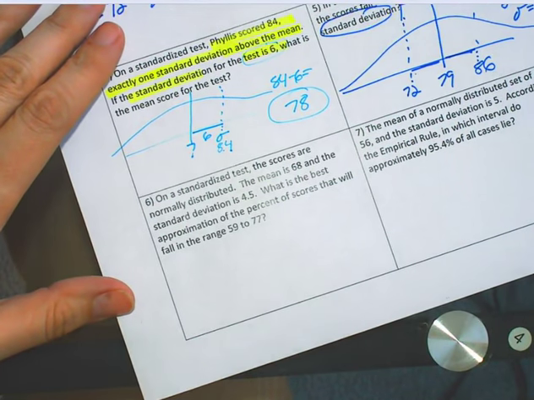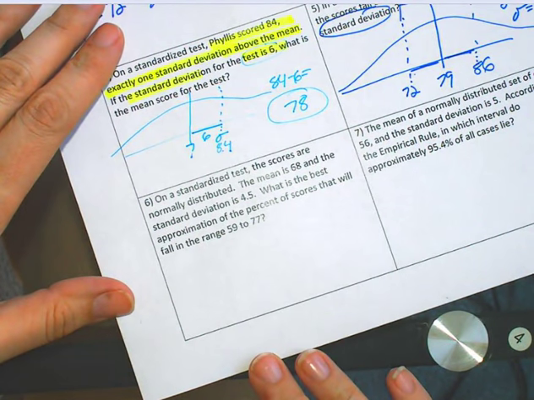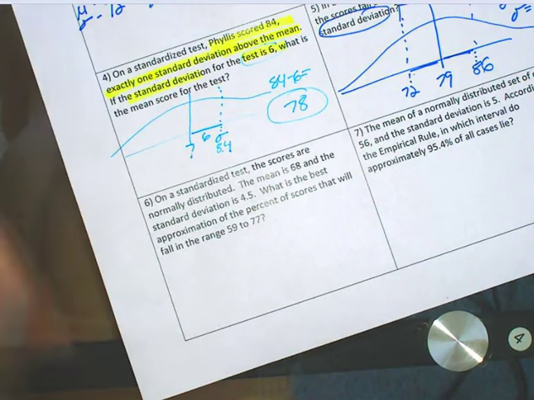On a standardized test, the scores are normally distributed. The mean is 68 and the standard deviation is 4.5. What is the best approximation of the percentage of scores that will fall between 59 and 77? Okay. Well, you could do this two ways. I'll show you the way with the graph first.